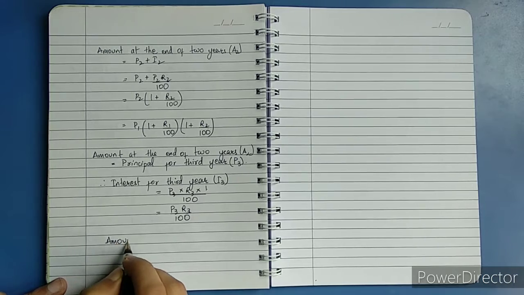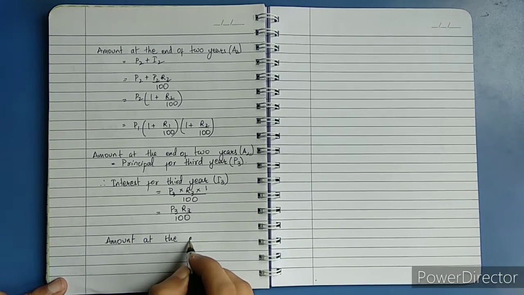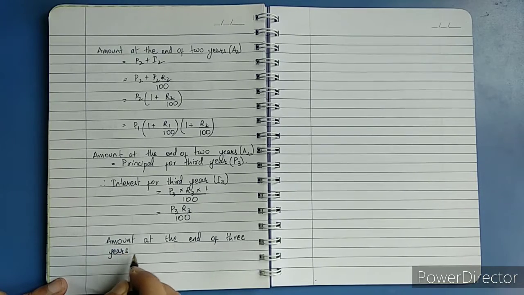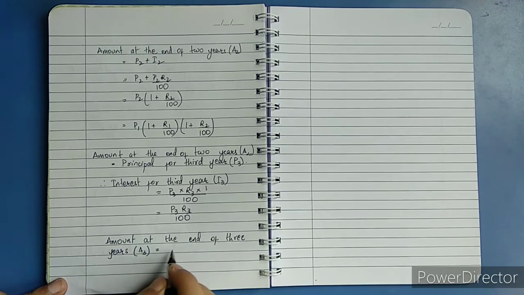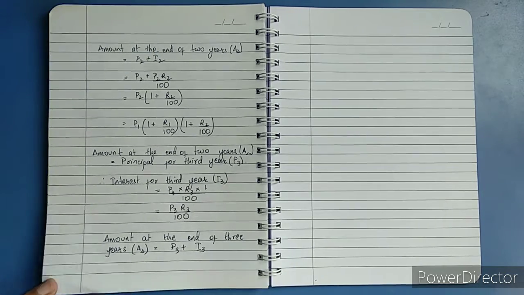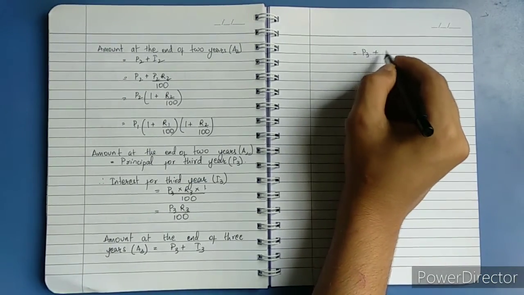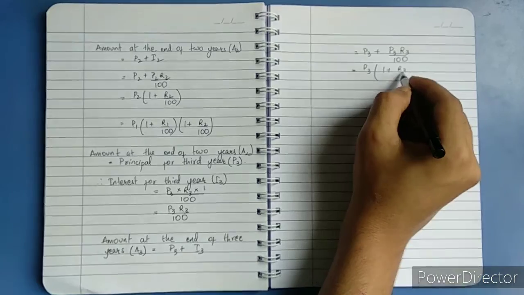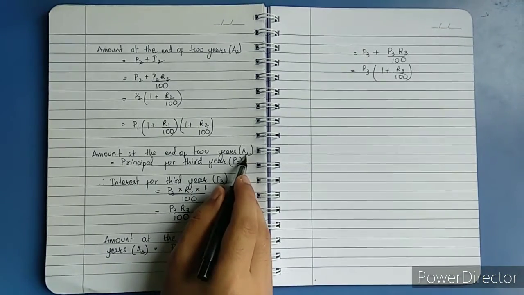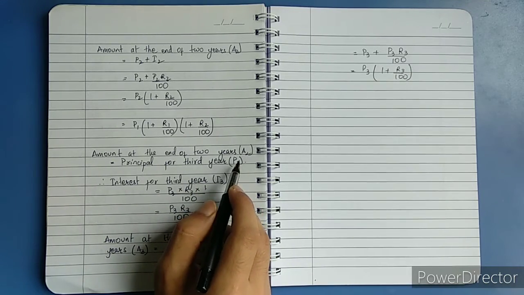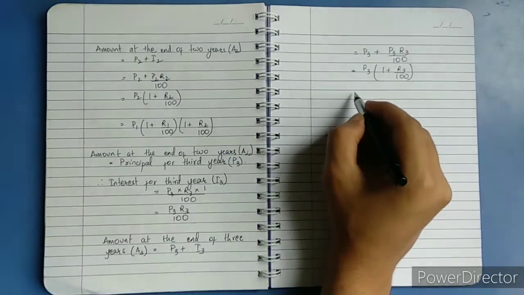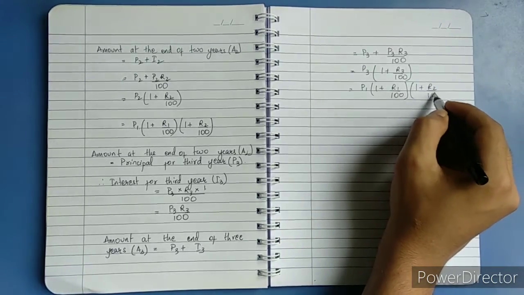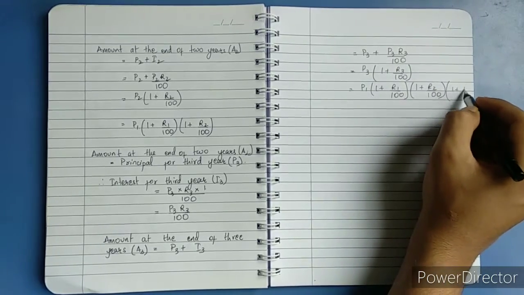So amount at the end of 3 years A3 will be equals to P3 plus I3. Now P3 plus I3 is P3 R3 by 100. P3 comes common, 1 plus R3 by 100. Now P3 was equals to A2, amount at the end of 2 years. So P3 is equals to A2 and the value of A2 is P1, 1 plus R1 by 100, 1 plus R2 by 100. This is P3 and we had in multiplication 1 plus R3 by 100.